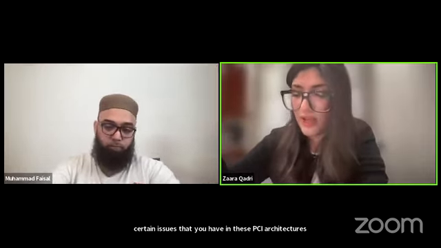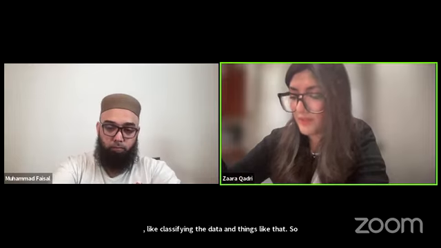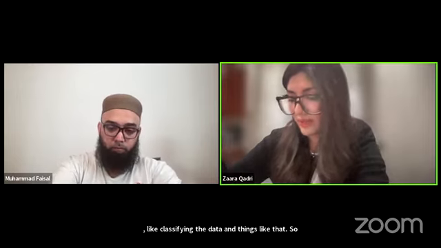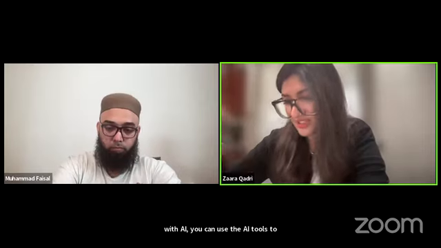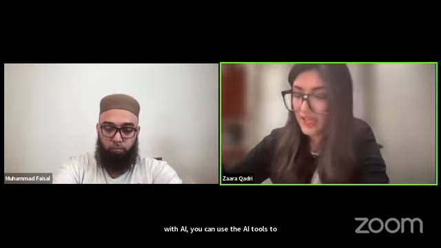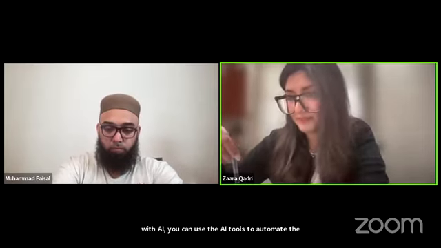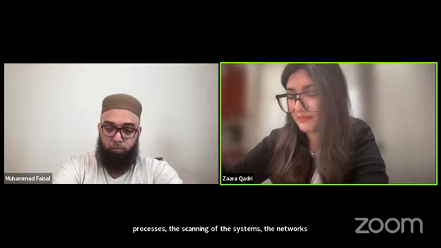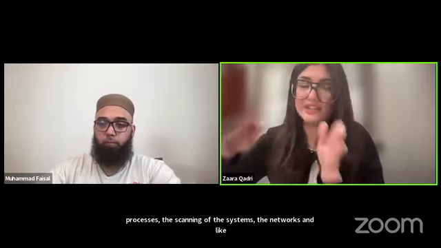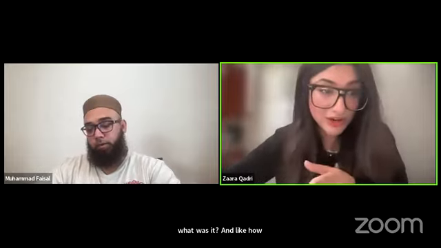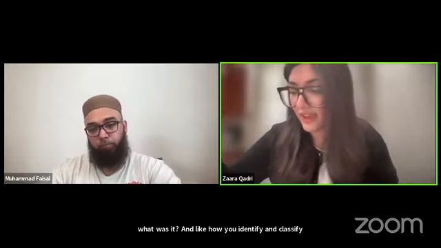With AI, you can use AI tools to automate processes like the scanning of the systems and the networks, and you can use AI to identify and classify certain cardholder data as well.